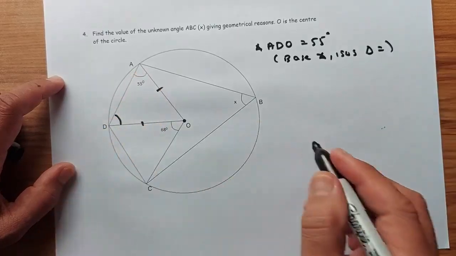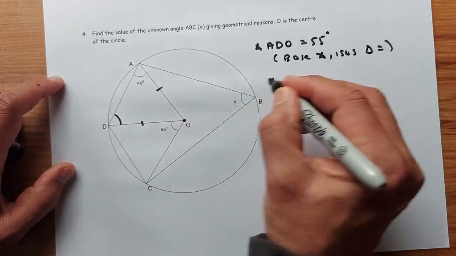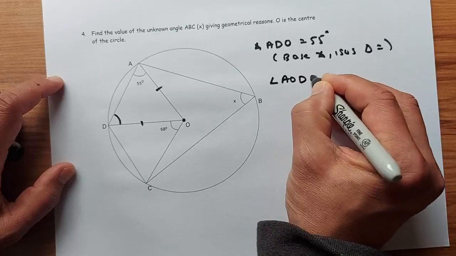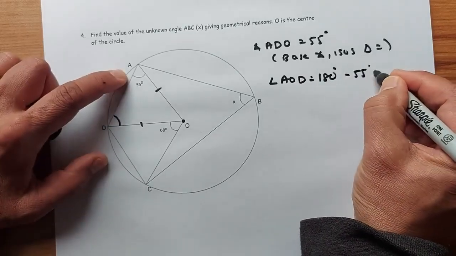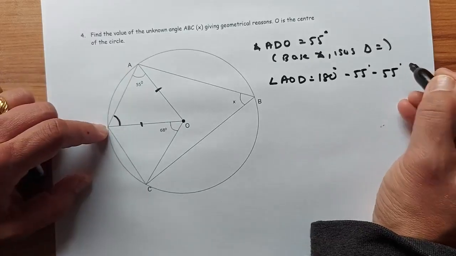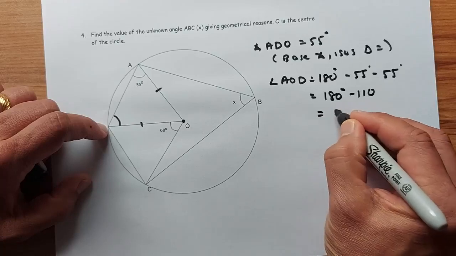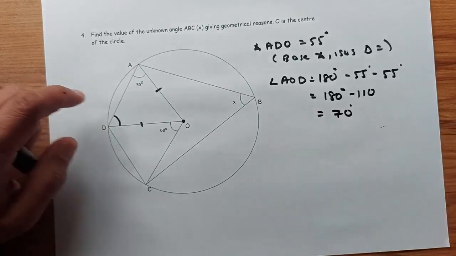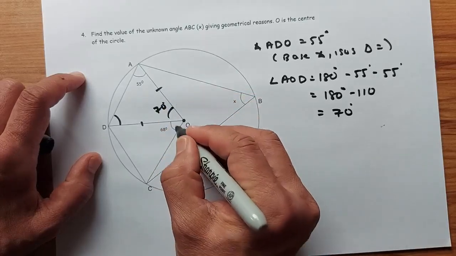So that is 55. So to find this angle here, angle AOD will be 180 degrees minus 55 minus 55, because this is also 55. So it will be 180 minus 110, that will give you 70 degrees. So that angle here, AOD, is 70. If that is 70, that is 68.